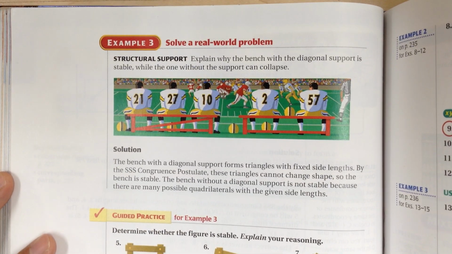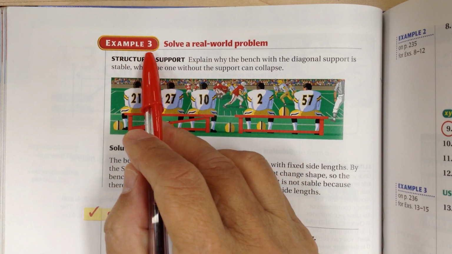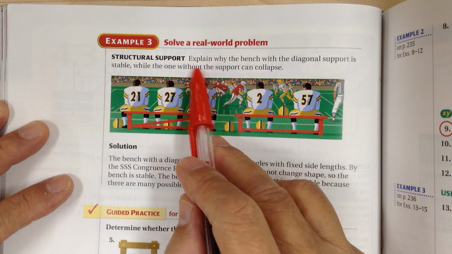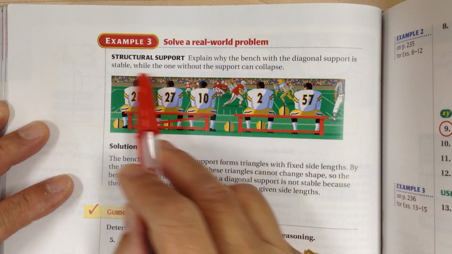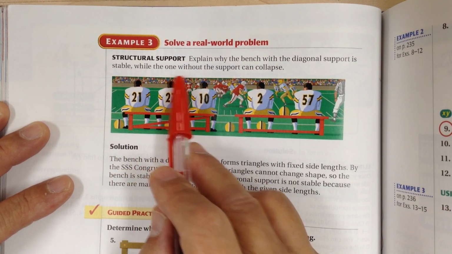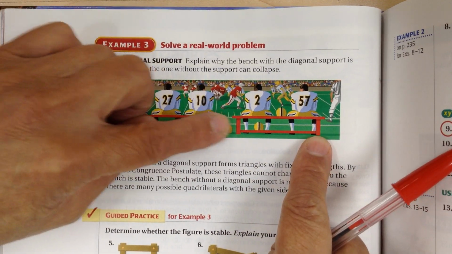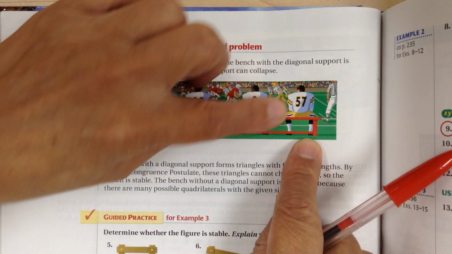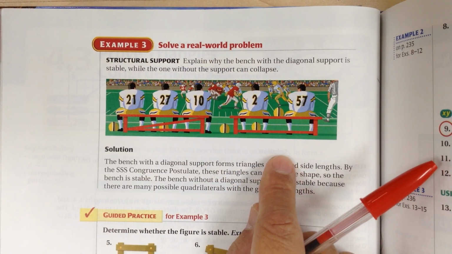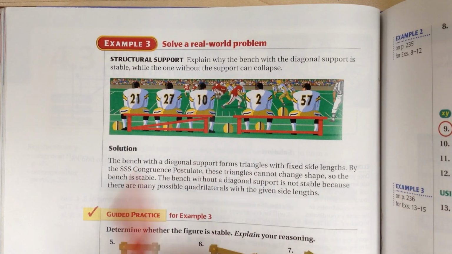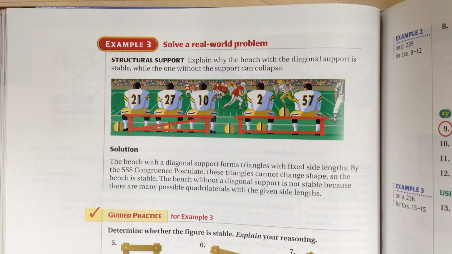Okay, let's go to page 236. Example 3, solve a real-world problem. Structural support. Explain why the bench with a diagonal support is stable, and why the one without a support can collapse. The reason is because if there's no support, it can move. So this one can slide over and collapse. A triangle is rigid because of SSS, right? So basically you apply the SSS theorem in real life.